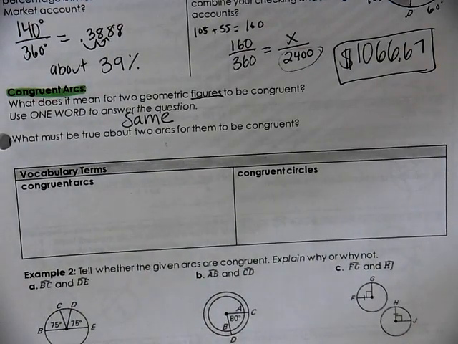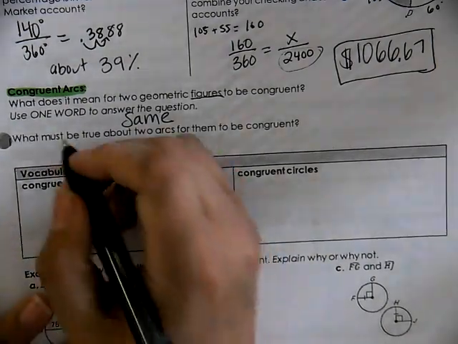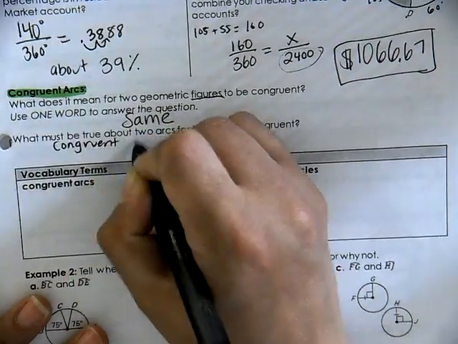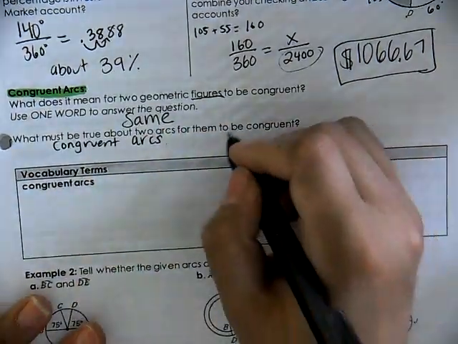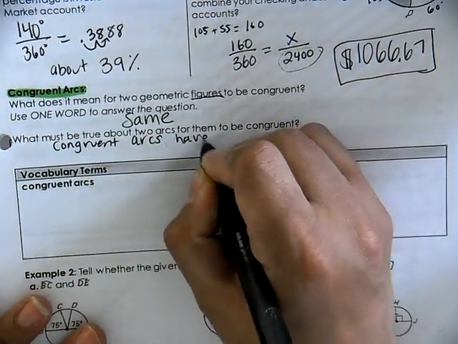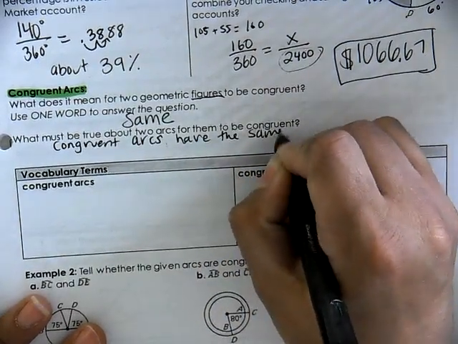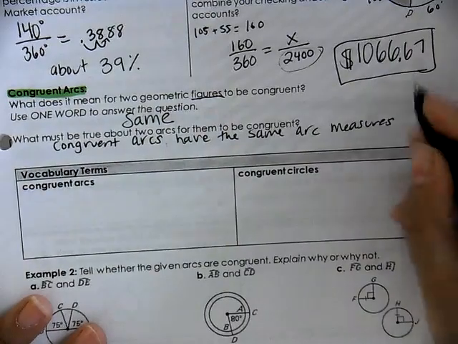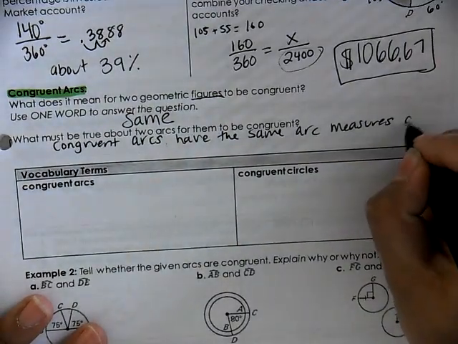But what must be true about two arcs for them to be congruent? This will tell us a little more detail. So congruent arcs have the same arc measures and are on the same circle.